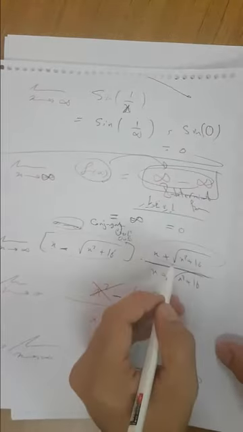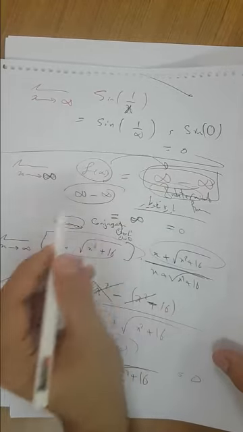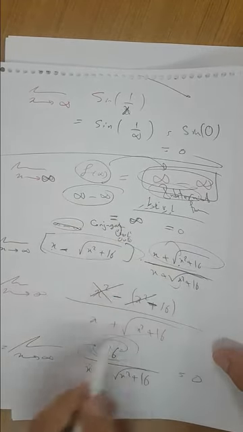That's all that you need to know about the graph, the limit. Okay, so do not forget why we multiplied by the conjugate: because I got an indeterminate form. What indeterminate form did we talk about? We talked about infinity minus infinity. That's why we multiply by the conjugate, then we solve it together.